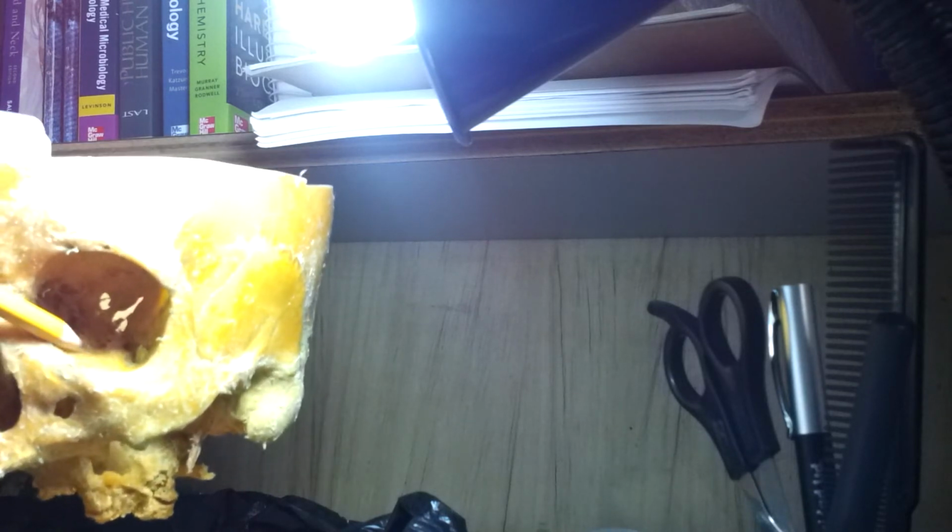The roof would be from the frontal bone, and more posteriorly, the lesser wing of the sphenoid. So all this would be the roof. Lateral wall, as we said just now, would be the zygomatic bone, and more laterally and posteriorly, the greater wing of the sphenoid bone. Base of the orbit would be from the maxillary bone. This is the maxillary bone right here. Orbital part of the maxillary bone.